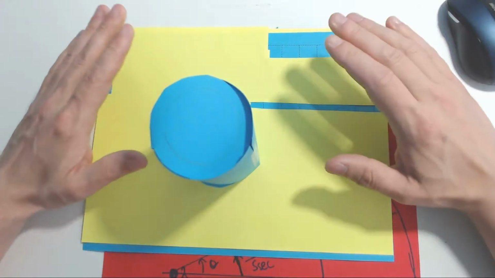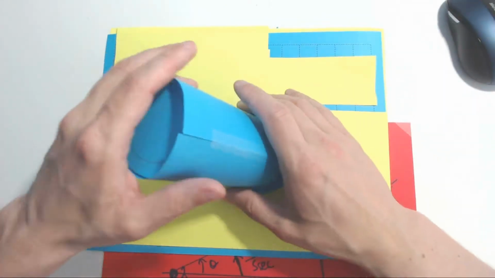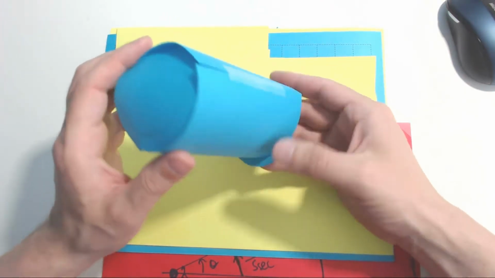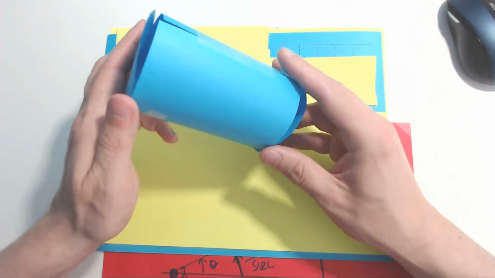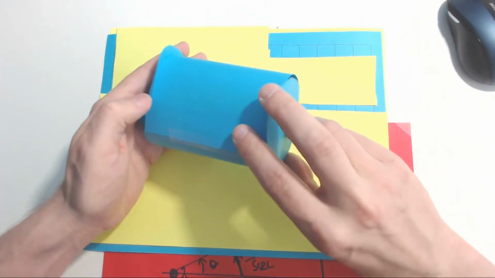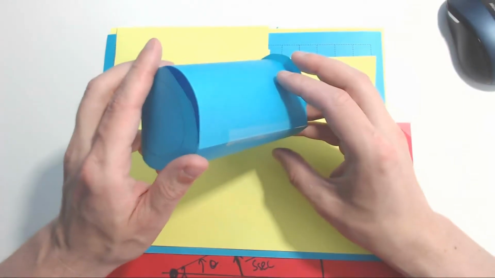Welcome friends, in this video I'm going to show you how to get the formula for the surface area of a right circular cylinder. It basically is like a can shape, like the one that you see here. So you're going to get the surface area using simple pictures, nothing too fancy.